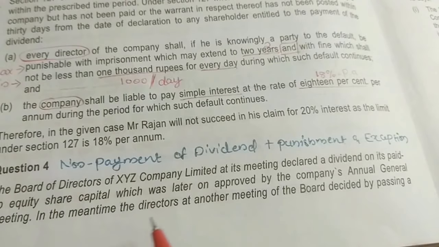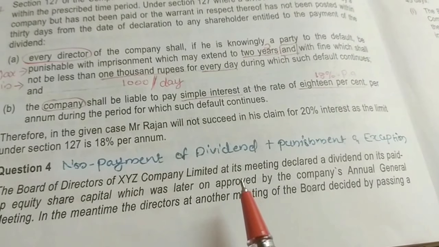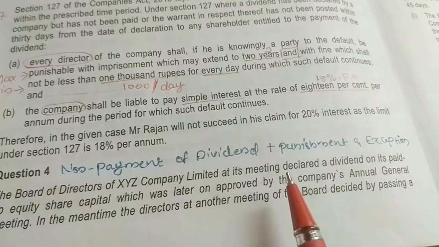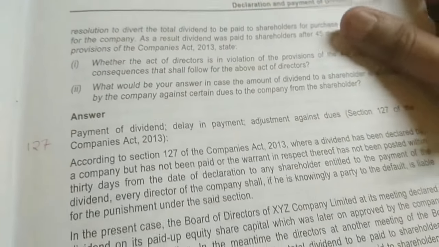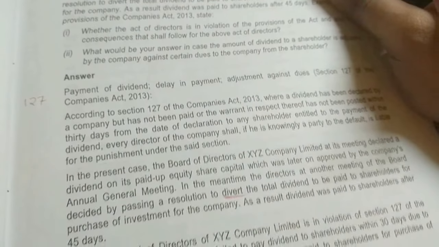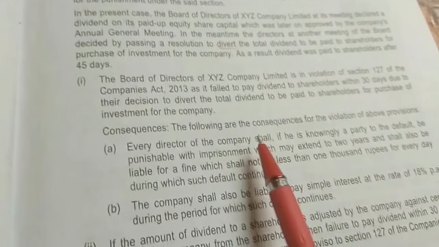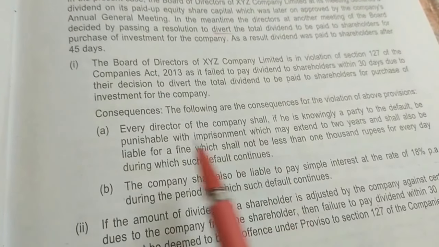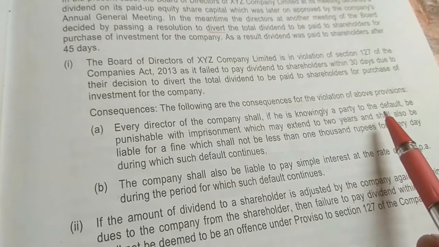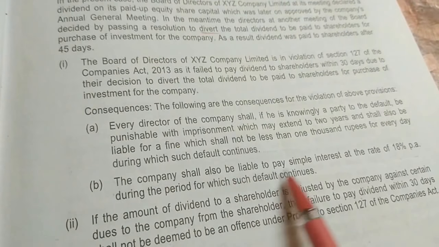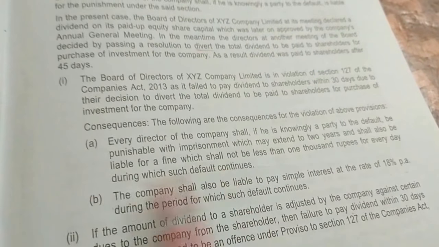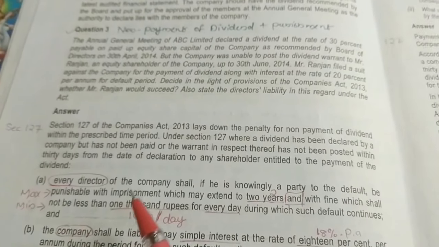And the fourth question is regarding non-payment of dividend again, plus its punishment, and also there are some exceptions regarding this. In this case, the company has diverted the amount of dividend. Here also there is a punishment for the director who is knowingly a party to the default, and also for the company, which is liable to pay simple interest. The same punishment we have seen in question number 3 also.